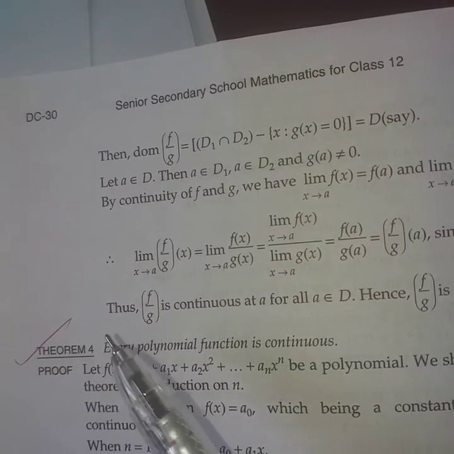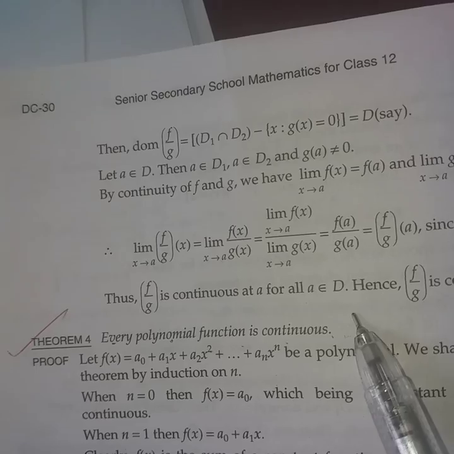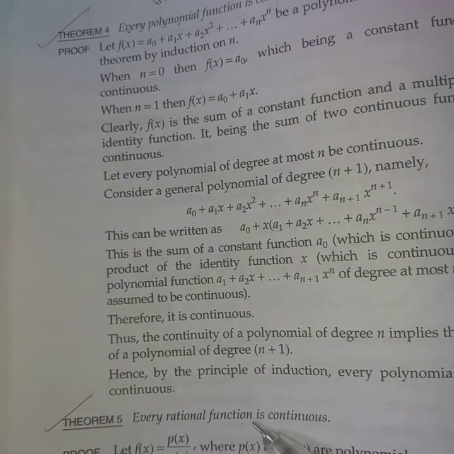Next, we have to remember that every polynomial function is continuous. This is very, very important. And also every rational function is continuous. All this we have to keep in mind.